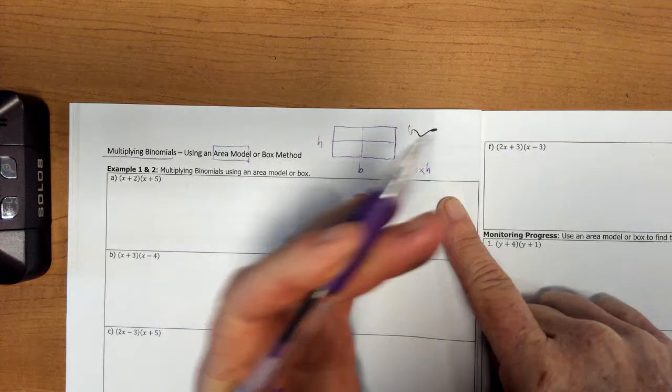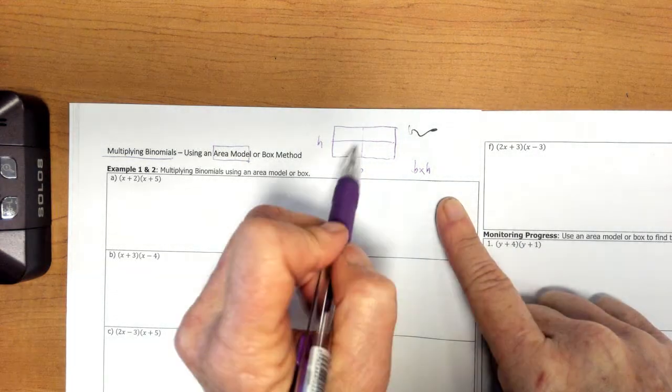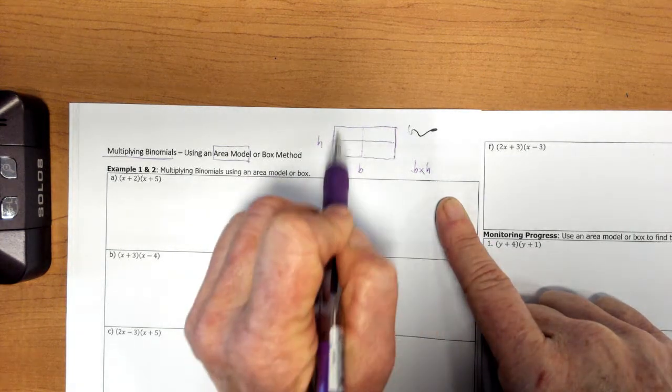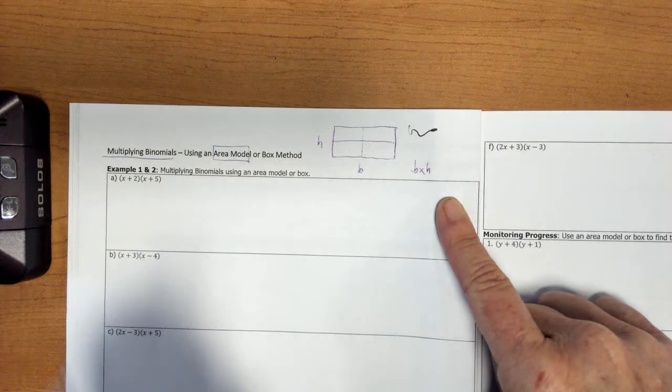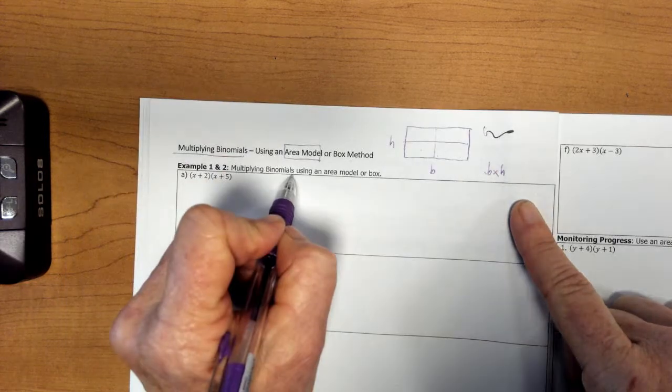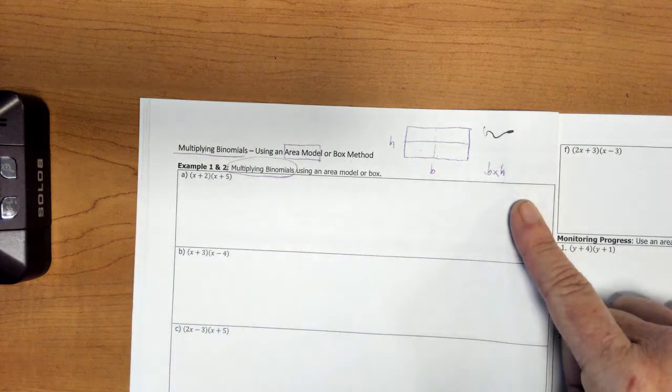I call that a window pane, and I'm going to find the area of each rectangle within the large rectangle and then add them all up. So why do I do that? I do that in order to be able to multiply my binomials.